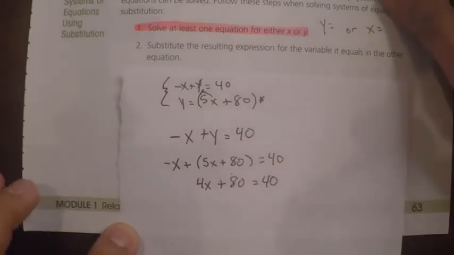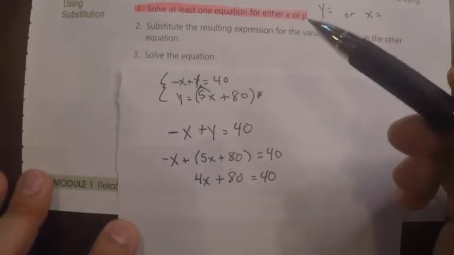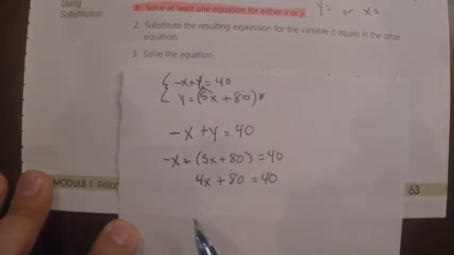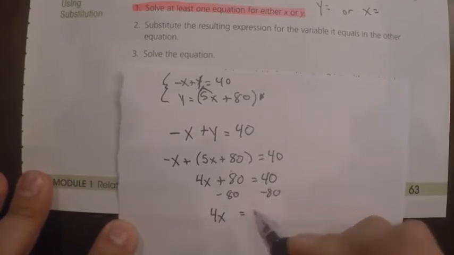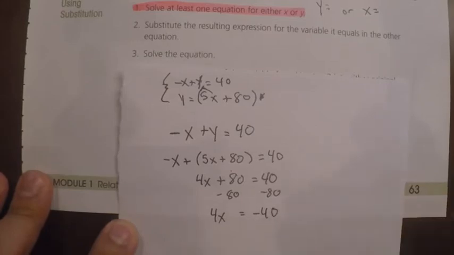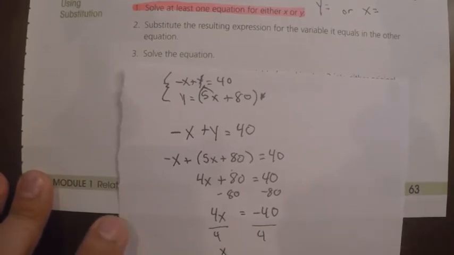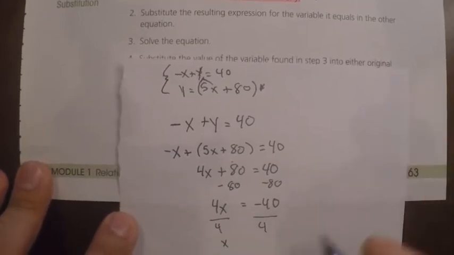So now we're going to do step 3 here, which is to solve the equation. So now we subtract 80 from both sides. 4x is equal to negative 40. Then you get x by itself: divide by 4, divide by 4. And you'll get that x is equal to negative 10. So now we have our x value.